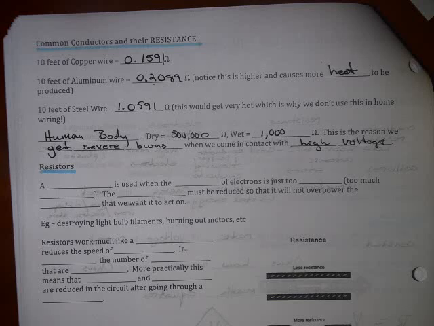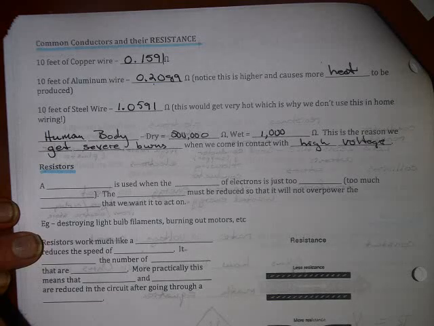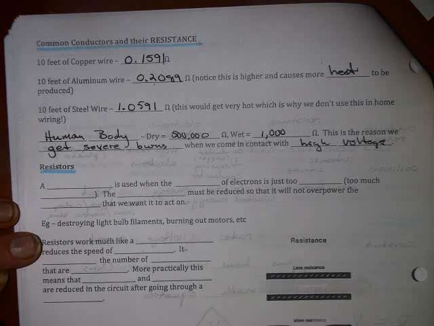Some are large, some are small, and we use them to moderate current flow. A resistor is used when the flow of electrons is just too high. In other words, you've got too much current. Current must be reduced so it will not overpower the load when we want to act on it. Some things would blow up if you have too much current going through them, so we dial it down.